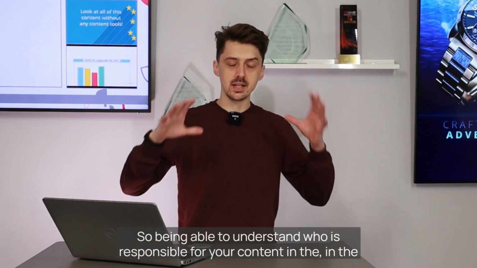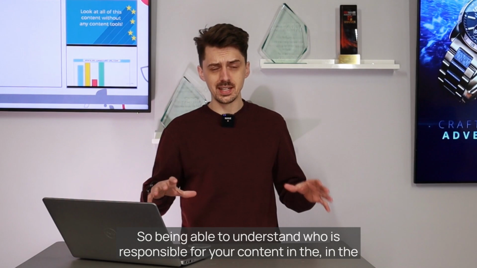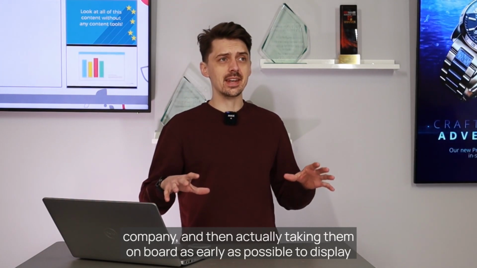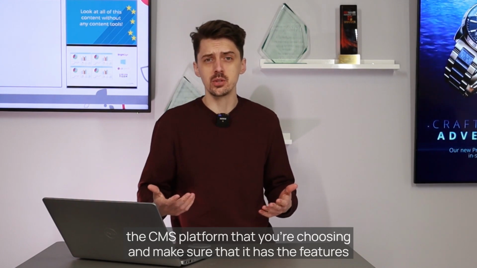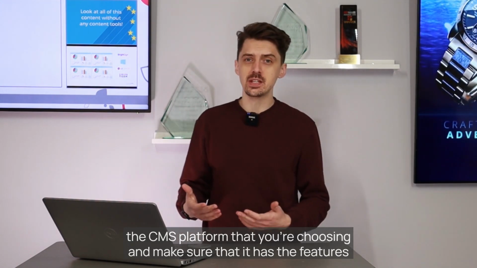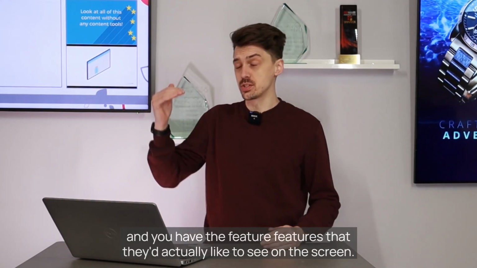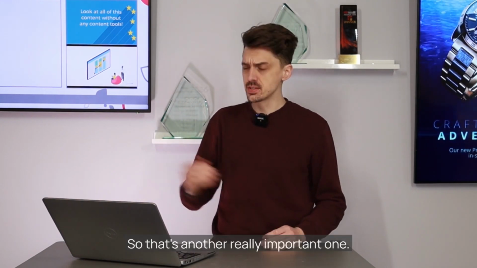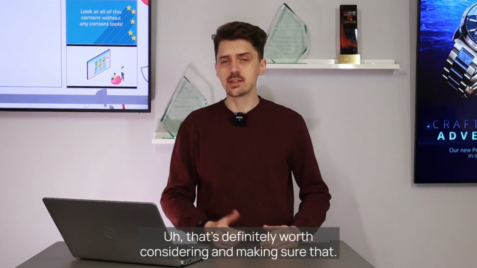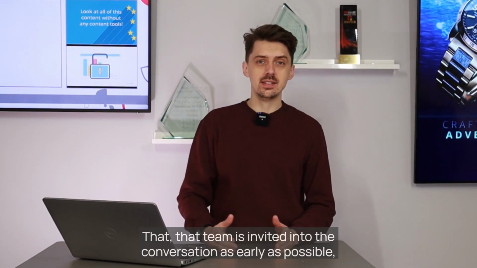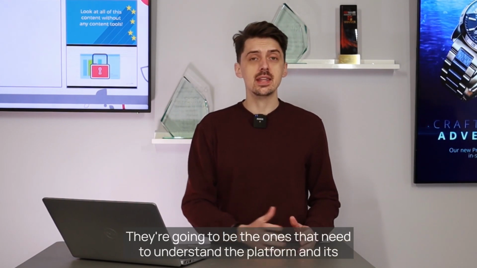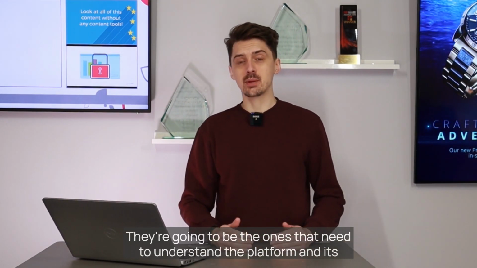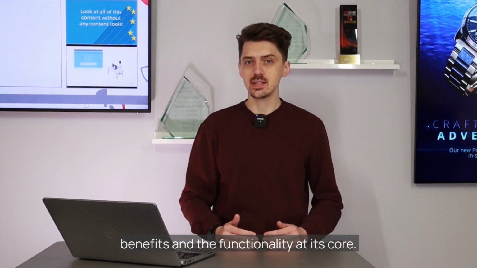So being able to understand who is responsible for your content in the company, and then actually taking them on board as early as possible to display the CMS platform that you're choosing and make sure that it has the features and you have the features that they'd actually like to see on the screen. So that's another really important one that's definitely worth considering, and making sure that that team is invited into the conversation as early as possible, because they're going to be the ones that require training. They're going to be the ones that need to understand the platform and its benefits and the functionality at its core.